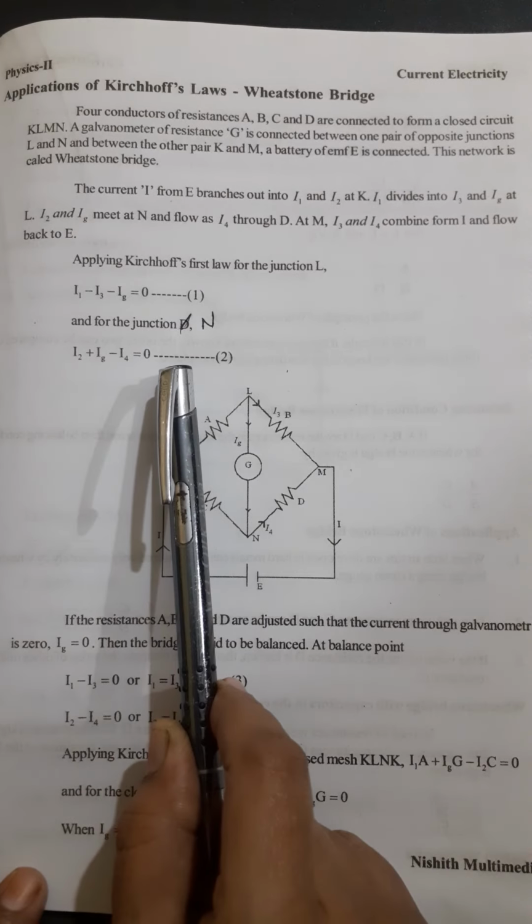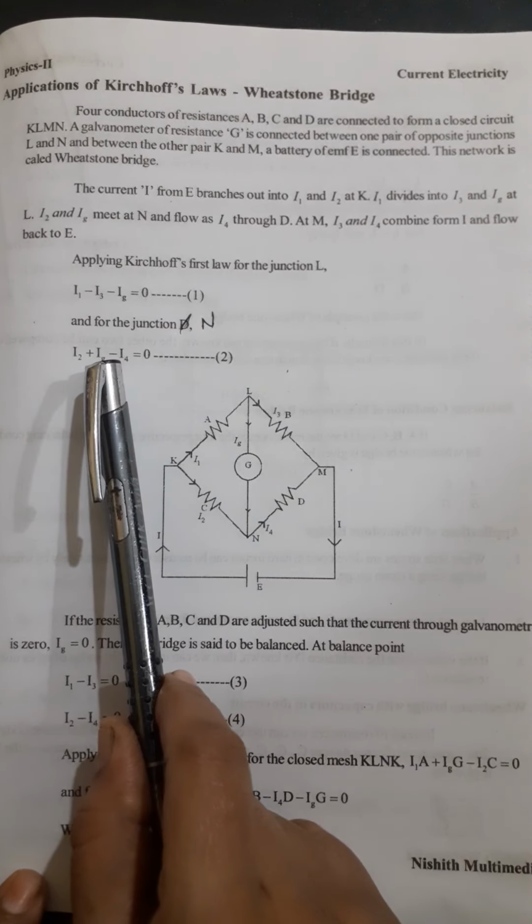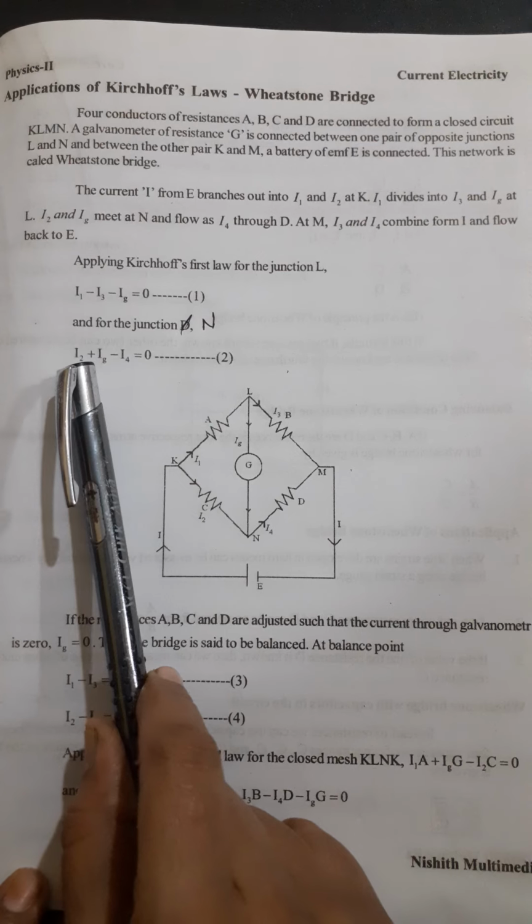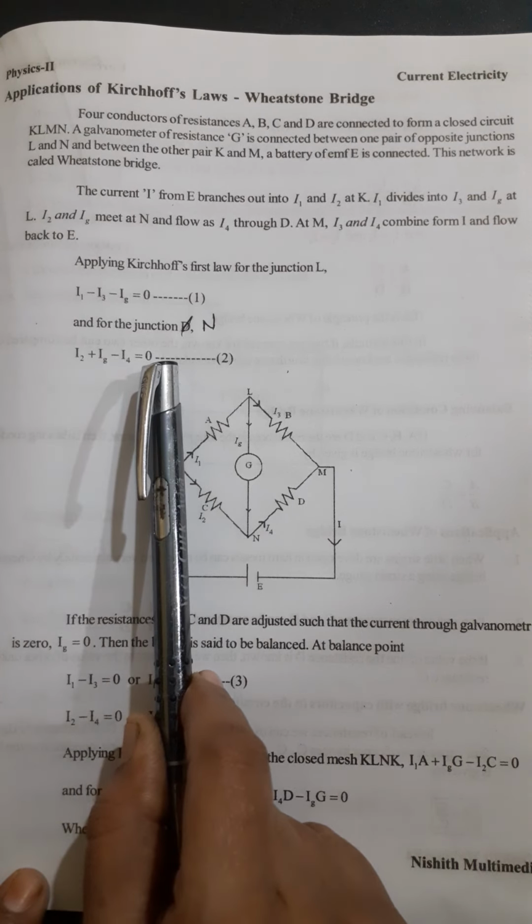Now come to the second equation. When IG becomes equal to 0, then I2 minus I4 is equal to 0.